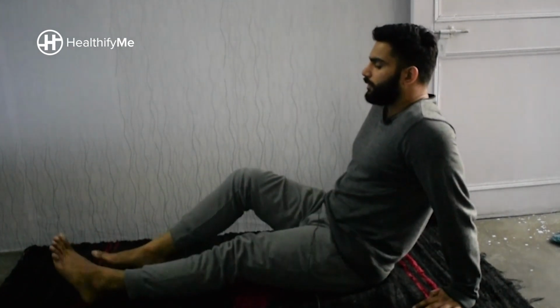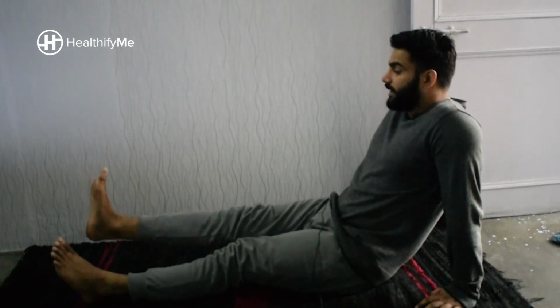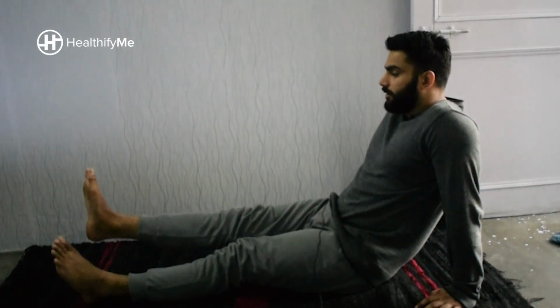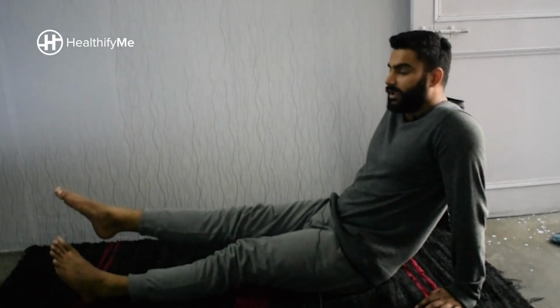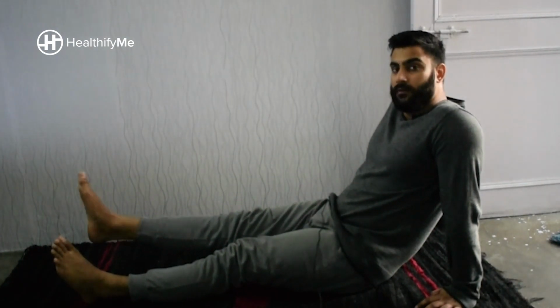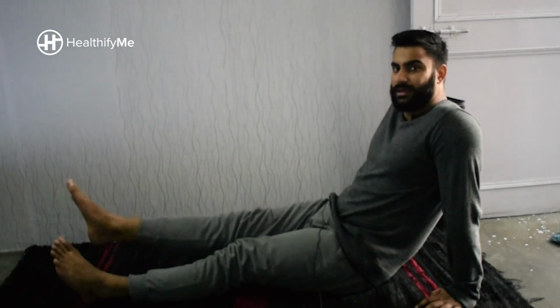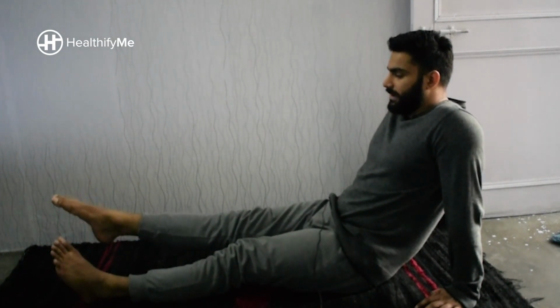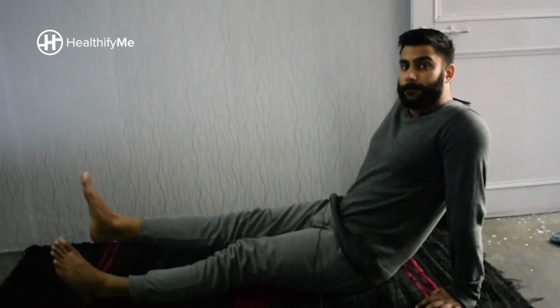Just like this, you need to repeat it for the other leg too, for the same 3 sets and 10 to 12 repetitions. The next exercise that you need to do is ankle plantar flexion. In the last one, we were pulling our ankle towards us. In this one, we need to push it, like this. 1, 2, 3, 4, 5, 6, 7, 8, 9, 10. Again, do this exercise for 3 sets, 10 to 12 repetitions each.